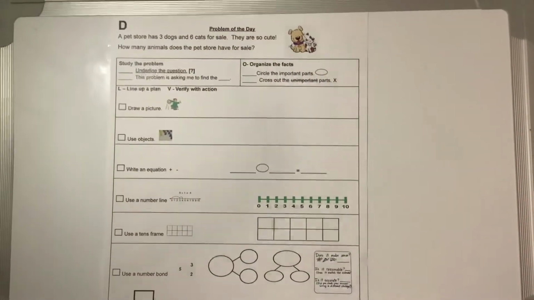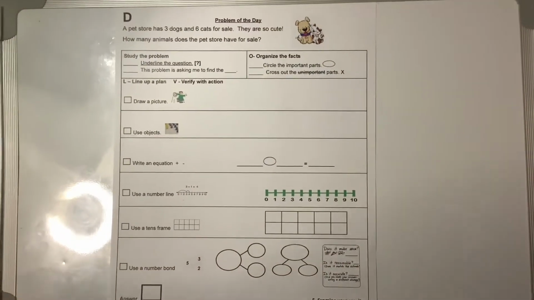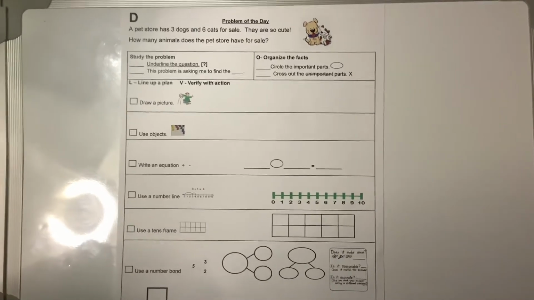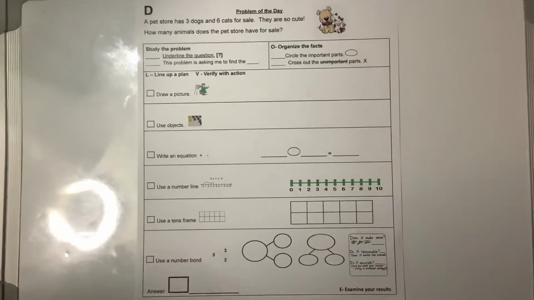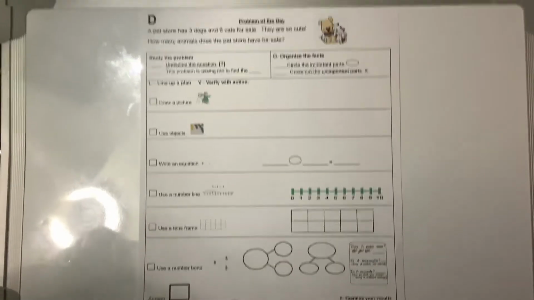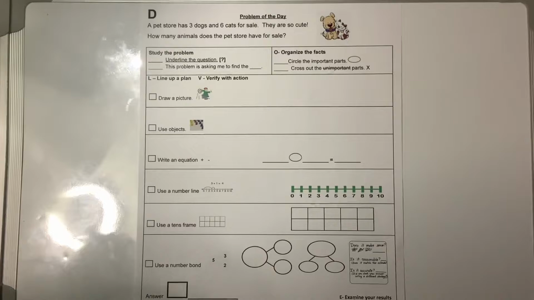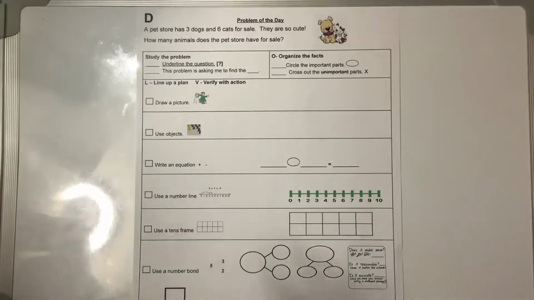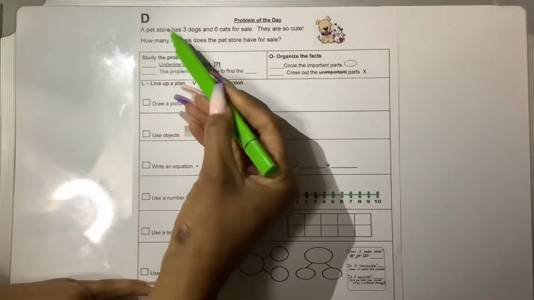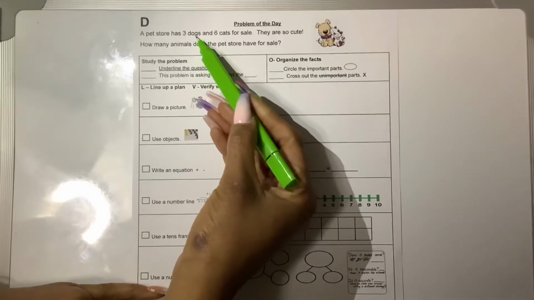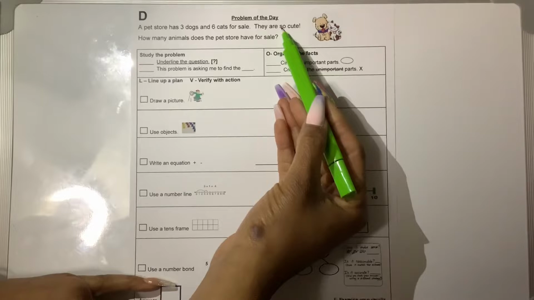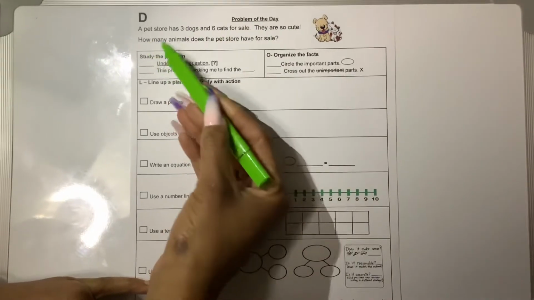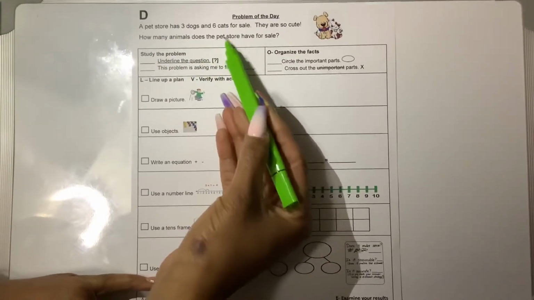So, let's begin our POD. It is the letter D. Today is Thursday, so we're going to do the letter D, problem of the day. Let's read our problem, because the first thing we do when we have a word problem is to read it. A pet store has 3 dogs and 6 cats for sale. They are so cute. How many animals does the pet store have for sale?